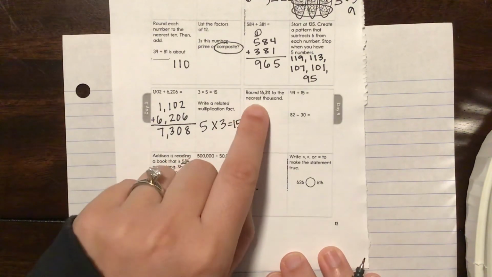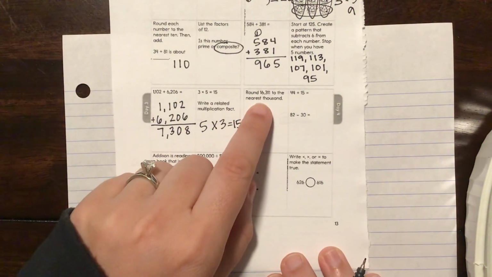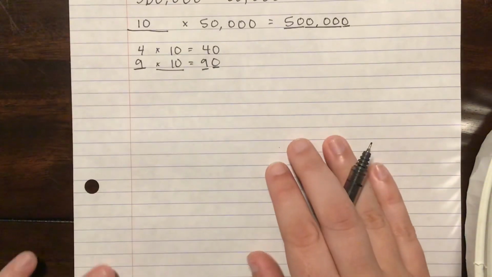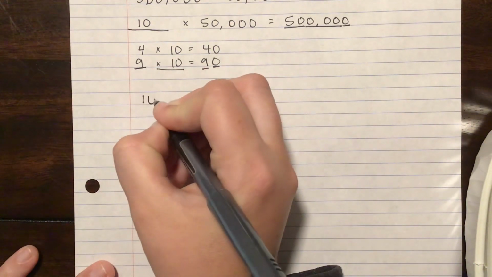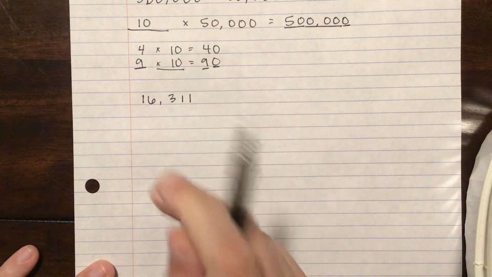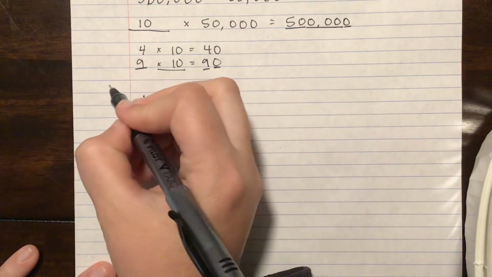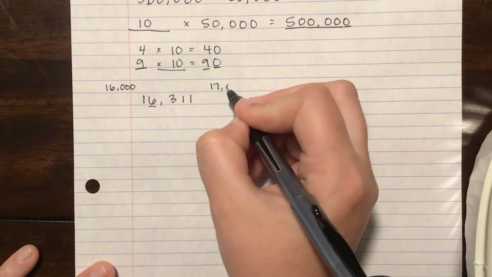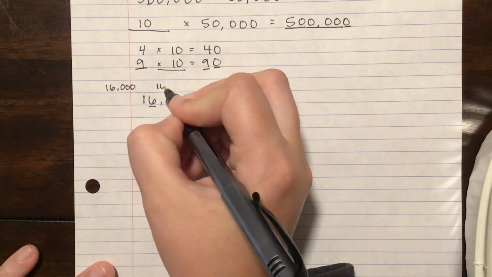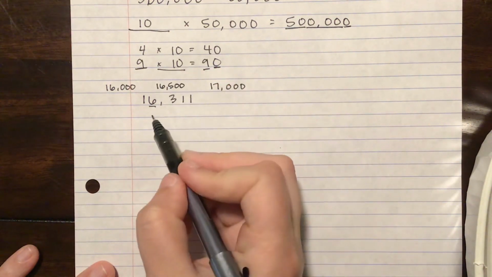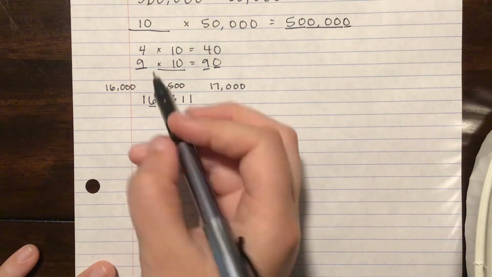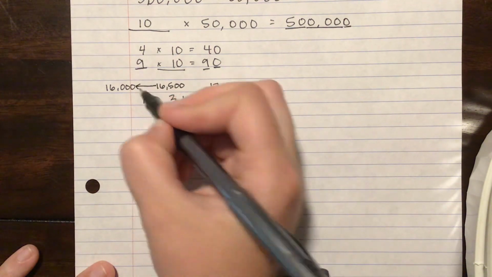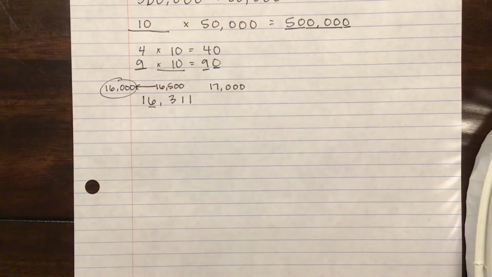Round 16,311 to the nearest thousand. So if we're looking at the thousands place, this number would be in between 16,000 and 17,000, with the middle point being 16,500. Our number, 16,311, is in between 16,000 and 16,500, which means it's closer to 16,000 and would round down to 16,000.